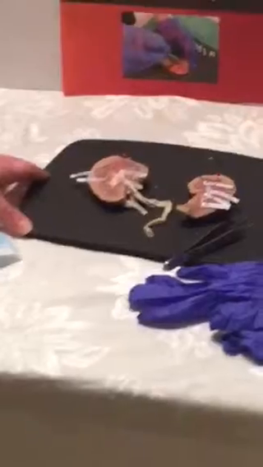the Week 7 lab. And this is the lab for dissection of the sheep kidney. And this is the kidney that I actually dissected earlier today, so I've labeled it and it's ready to go to show you the presentation today.